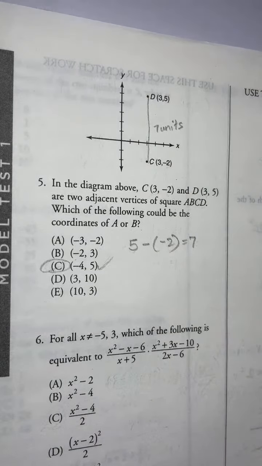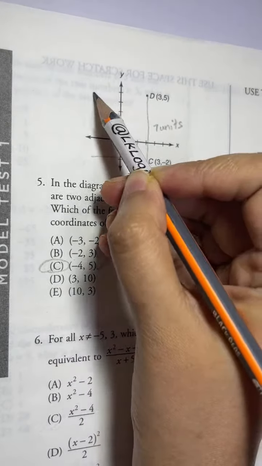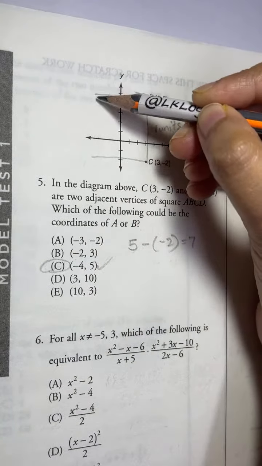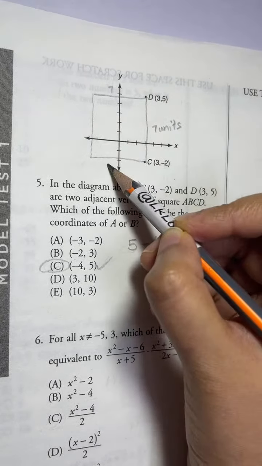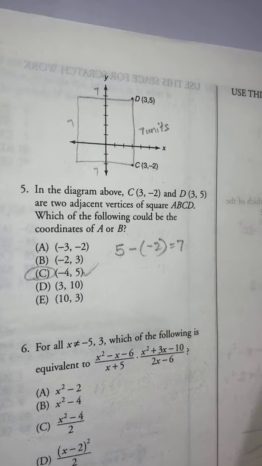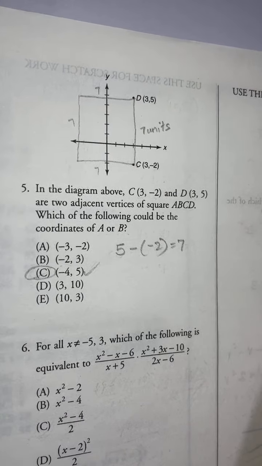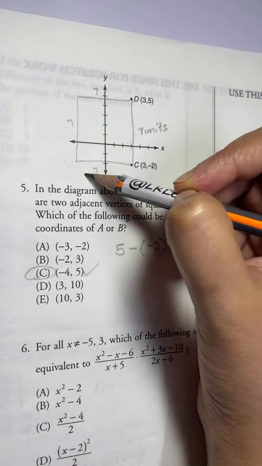All right, so that will be the same for other vertices as well. 7 units, 7 units, and 7 units. All will be at a distance of 7 units. So you will have vertices A and B, most probably this side.